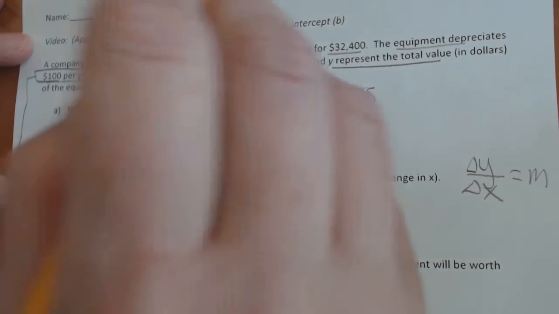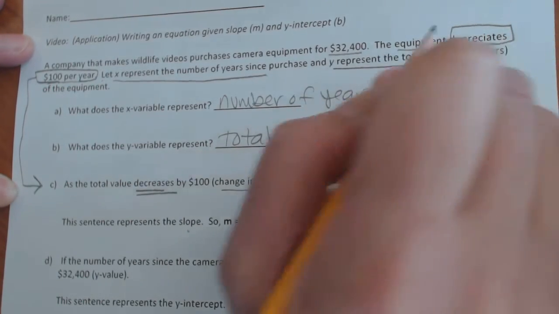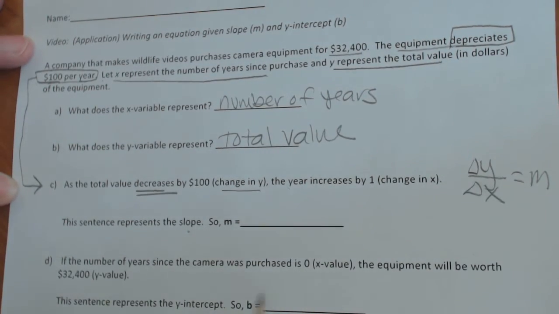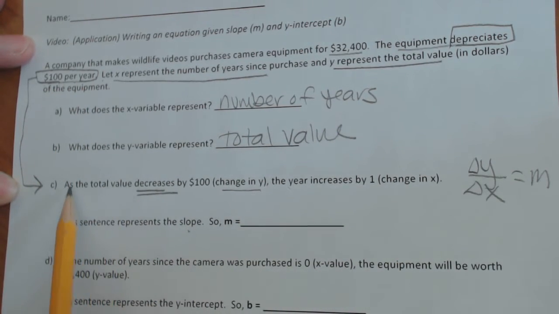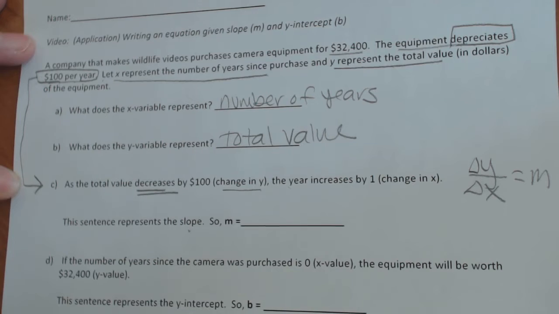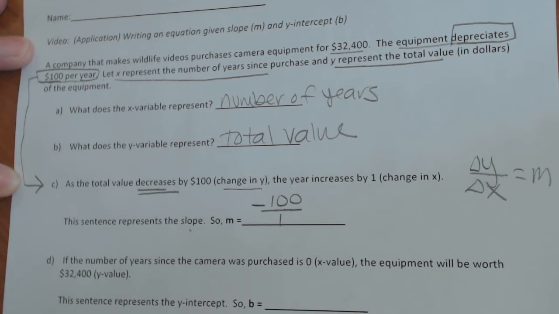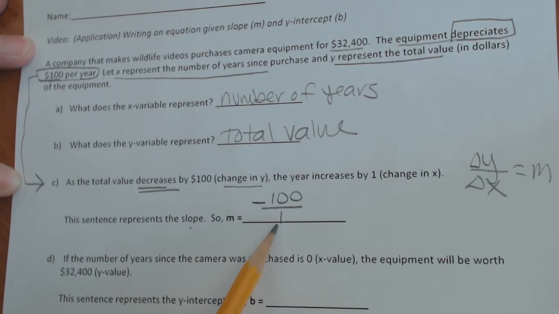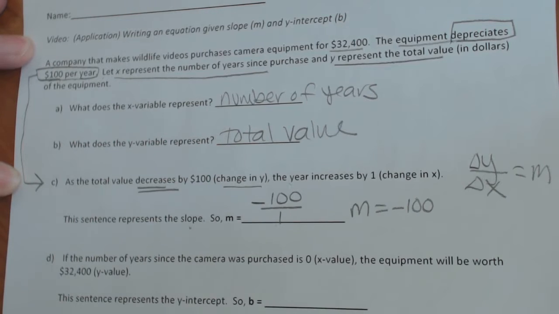And your negative, because it decreases, I found from the word depreciates. Depreciate means decreases. So depreciates $100 per year is the same sentence as the total value decreases by $100, the year increases by 1. So that's what that represents. So right now we're looking at a slope of negative $100 divided by 1, decreasing 100, increasing by 1. You may write this out for our purpose of putting it in an equation as m equals negative 100.